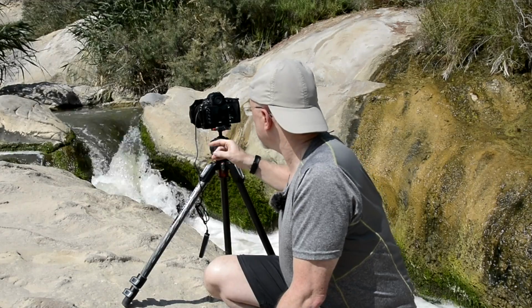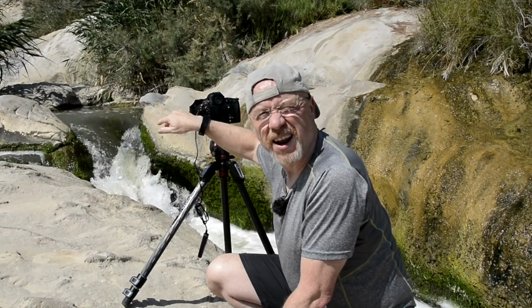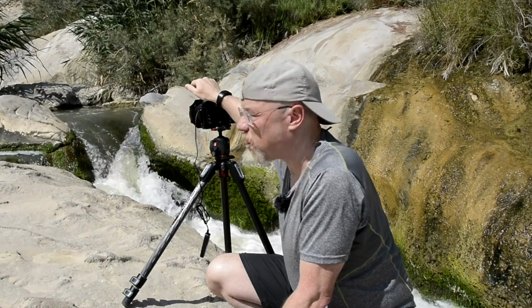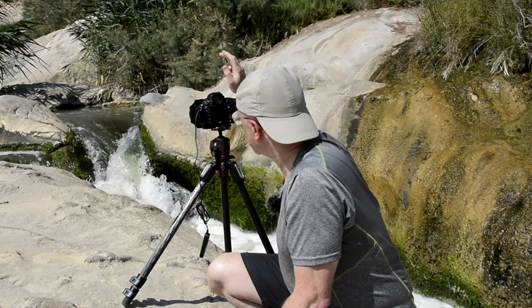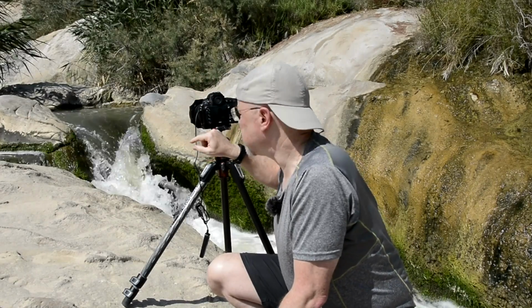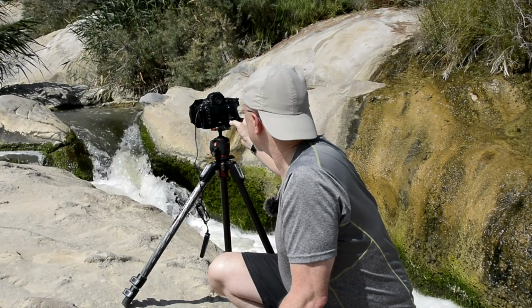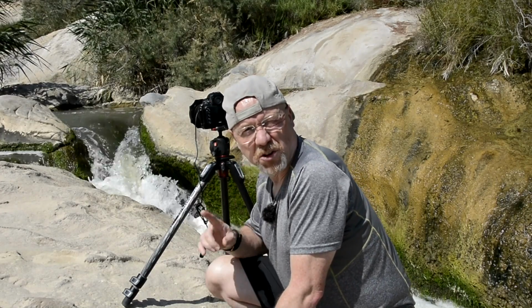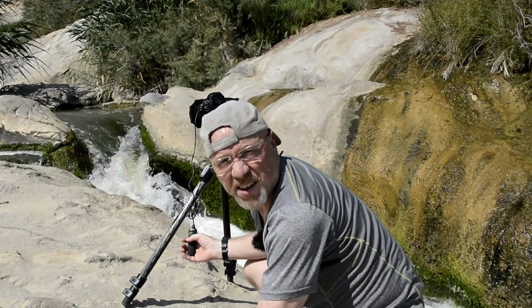Because I want to do a long exposure, I fitted a circular polarizer to cut the glare out, and I'm going to put in a 10 stop ND filter, so that's a big stopper, which will let me get the long exposure that I want. 16 to 35 lens, 16 millimeters, and f16, and the 10 stop filter in there should give me a 1 minute exposure. So I'm going to do that now. Right, okay, so that shot's done.